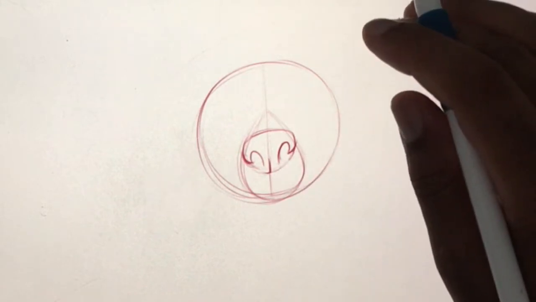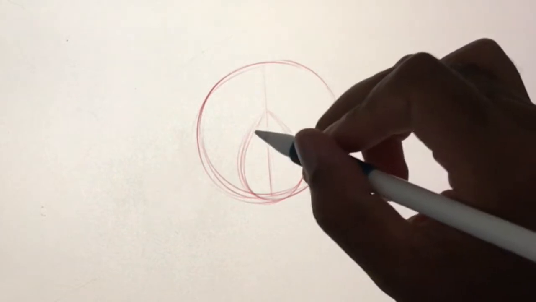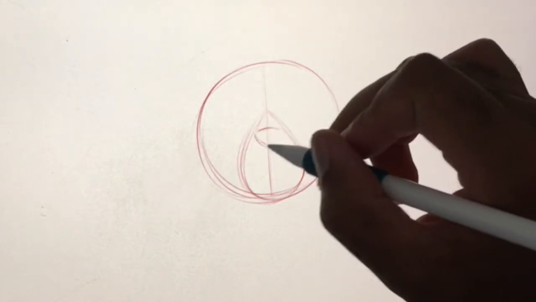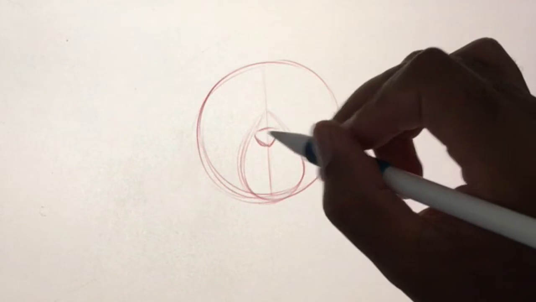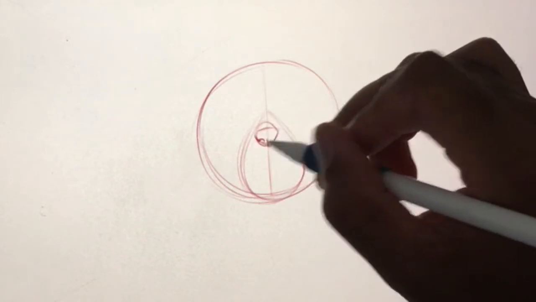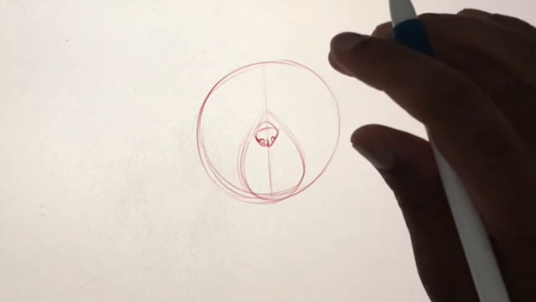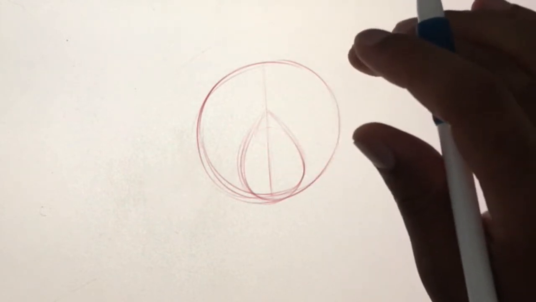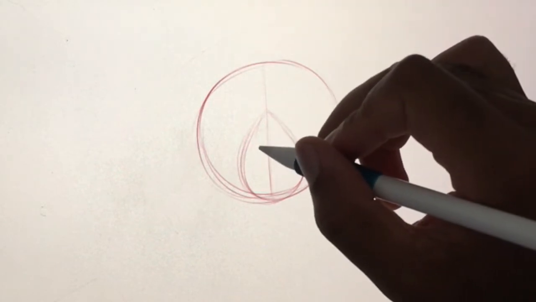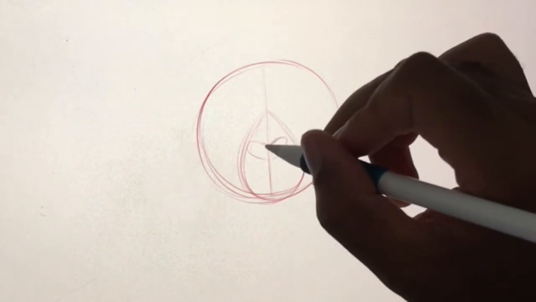Or you can do a small nose, a cute little button nose. Same type of shape, but just smaller. You can do a heart shape, which is more of a cat nose.